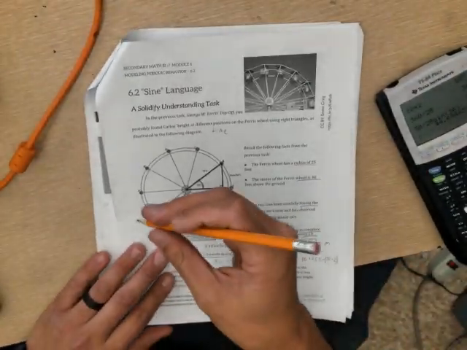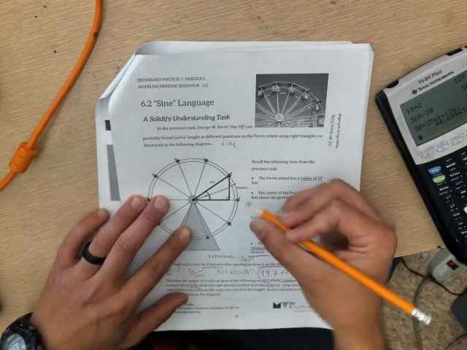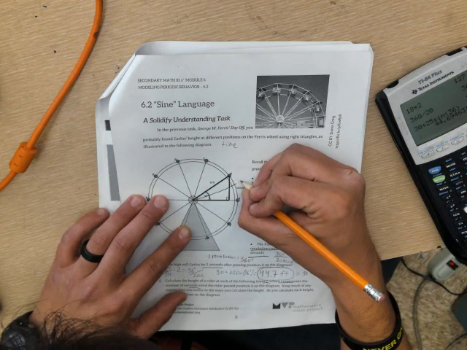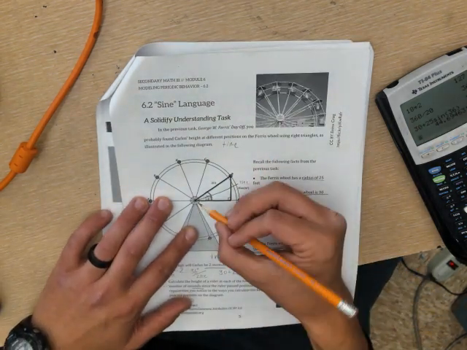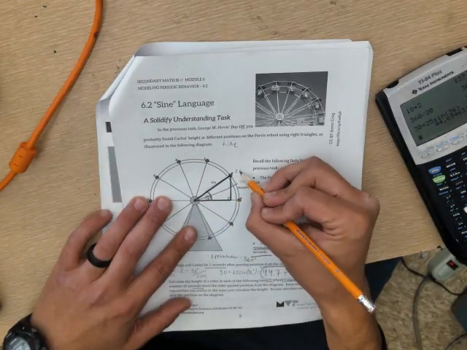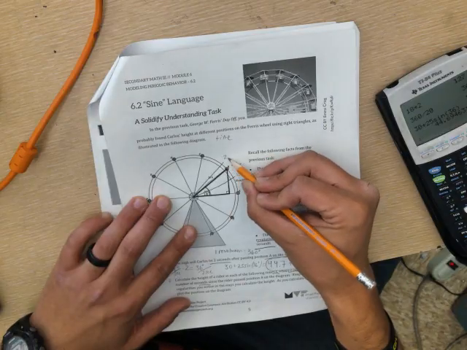So let's draw it. 1 second we know is 18 degrees, so this angle has to be 18 degrees. We already did 2 seconds. 2.5 will be somewhere there.